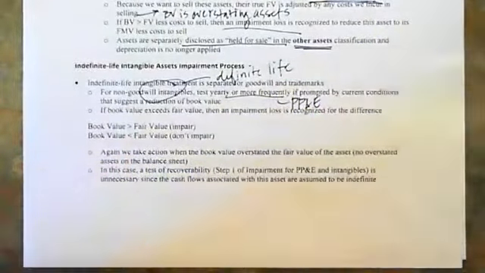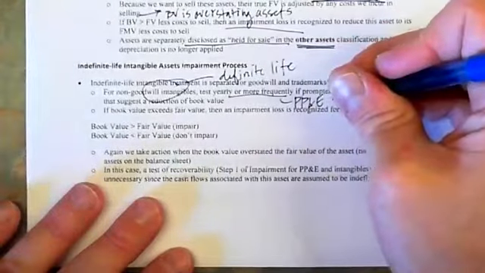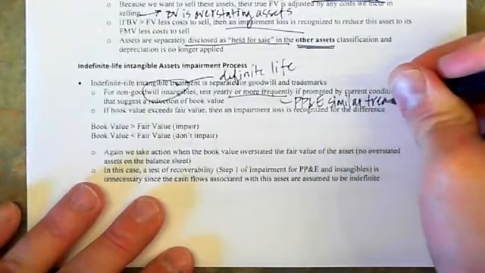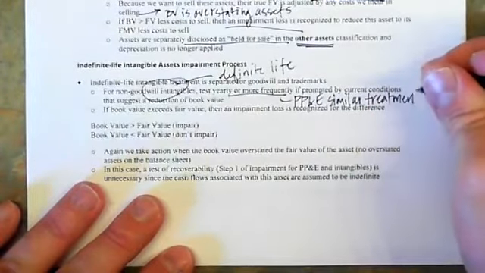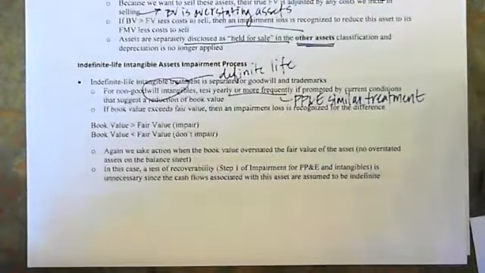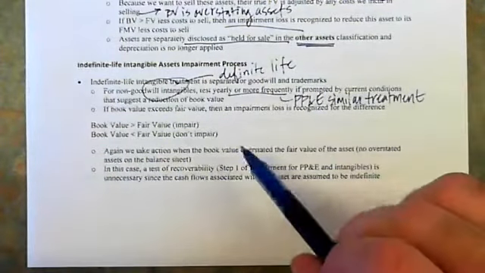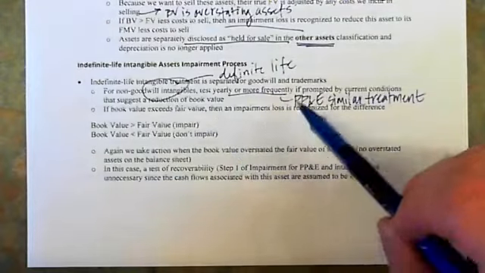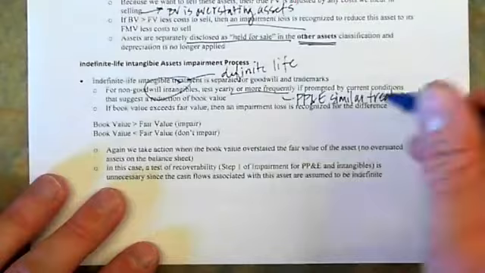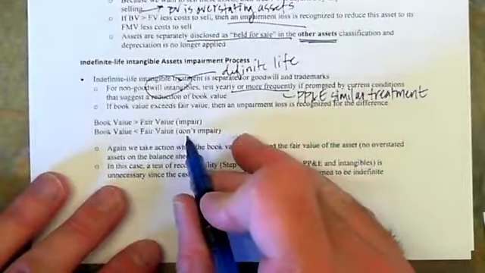If general economic conditions suggest that you should impair the item, you should do it more frequently than a year, but at the very least every year. If book value exceeds the fair value, then the impairment loss for a definite life intangible is going to be recognized for the difference. So it's a little more simple.